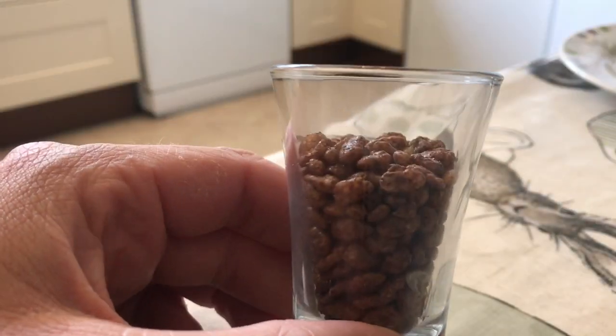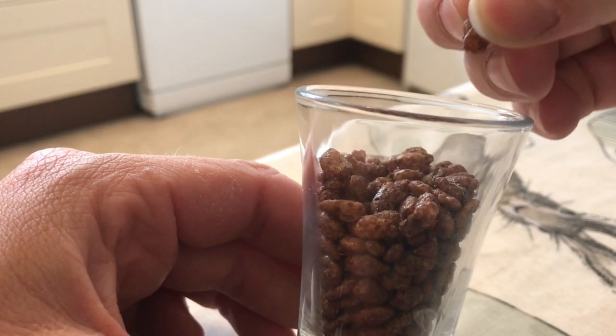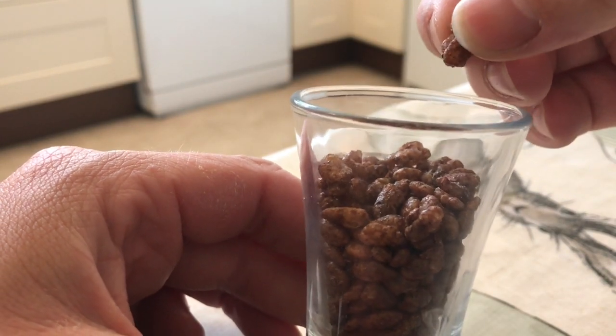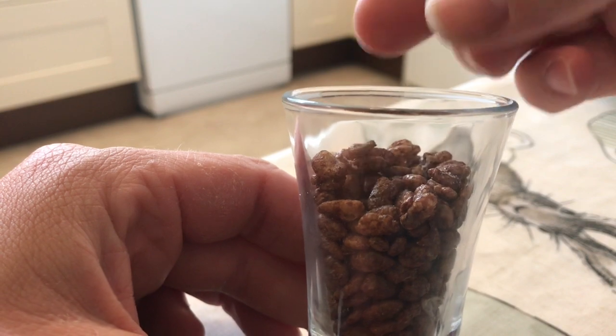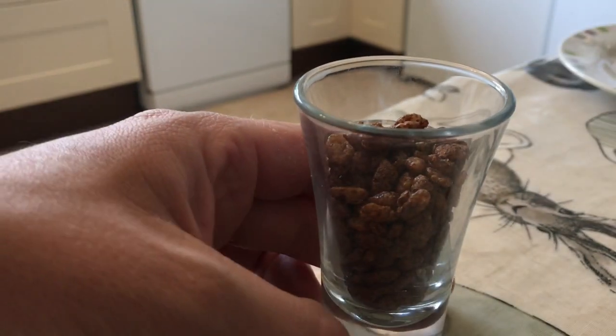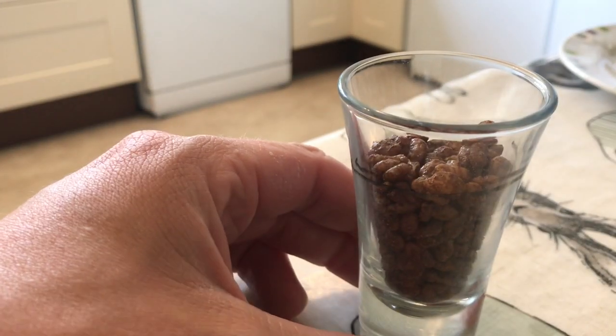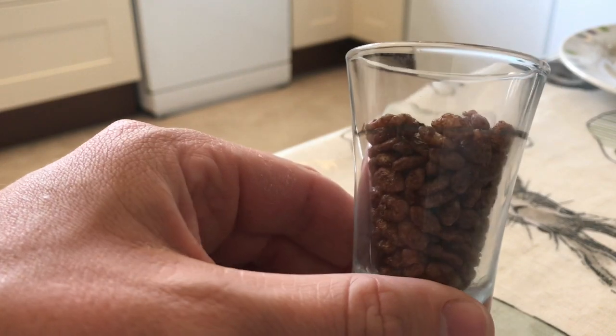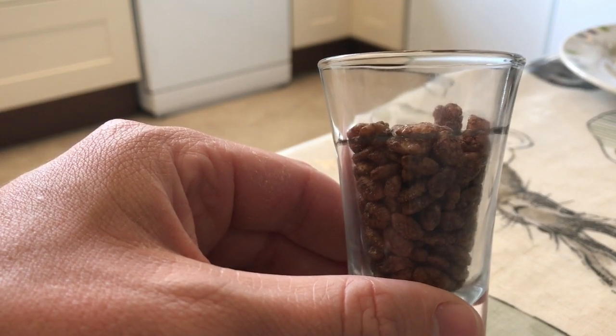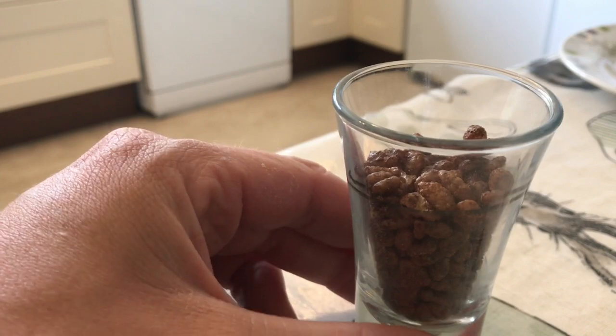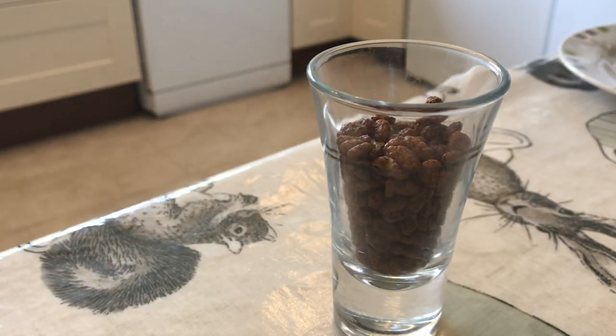At the minute, in between each of these Cocoa Pops is little pockets of air. Now, we could increase the density of these Cocoa Pops by doing one simple thing. Now, just before we do that, you'll see I've added a line onto this glass so we can see where the level of the Cocoa Pops was before we do what we're about to do. Right, we're going to make these Cocoa Pops more dense.